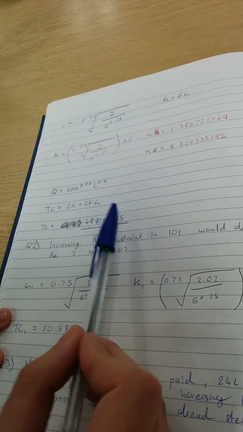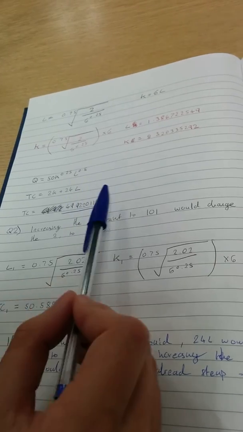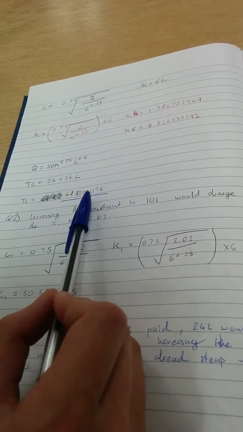To figure out the total cost, we already know the equation we figured out at the beginning, which is TC equals 2K plus 24L. So we then factor in these, and that gives us the total cost of 49.92201175.